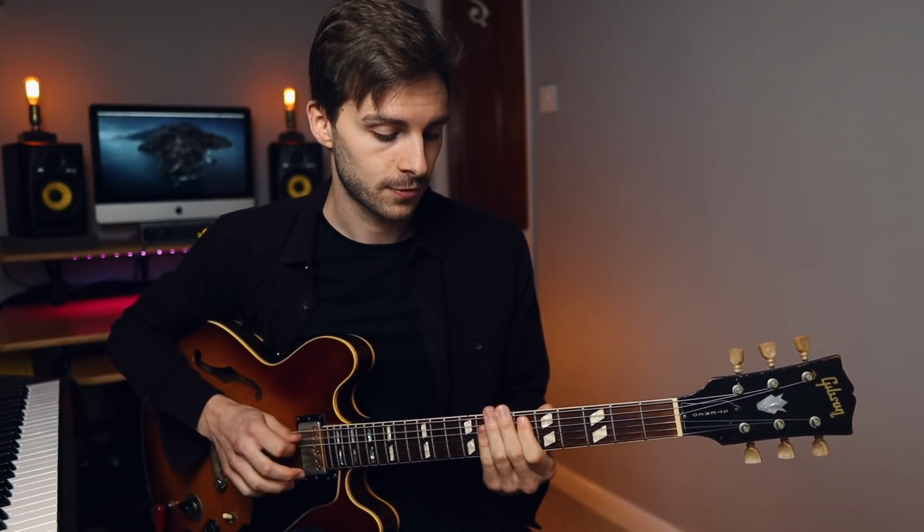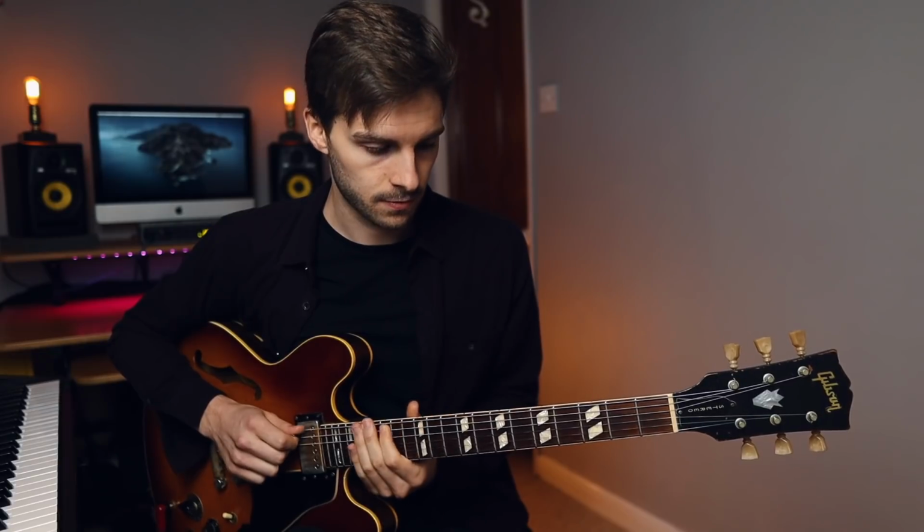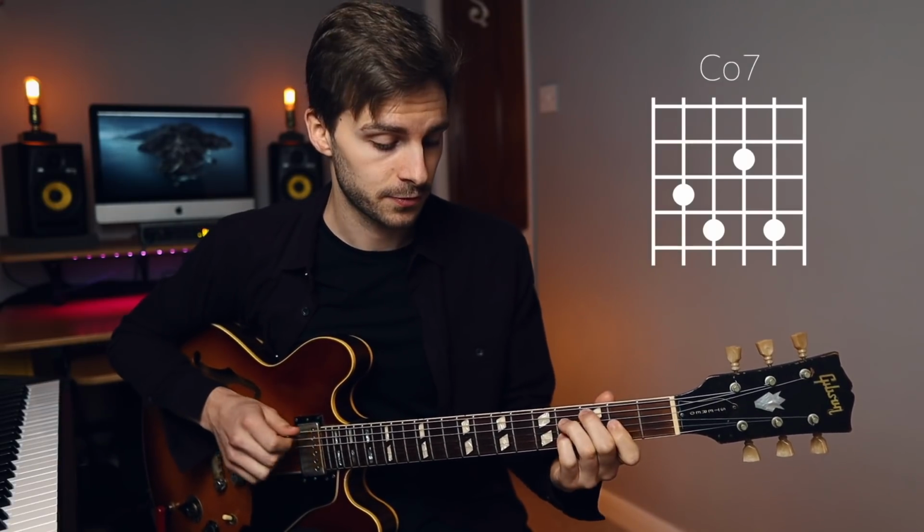So we'll talk about some good fingerings in a minute, but for now, here's just the notes of the scale played on one string. And here it is harmonized in drop 2 voicings.